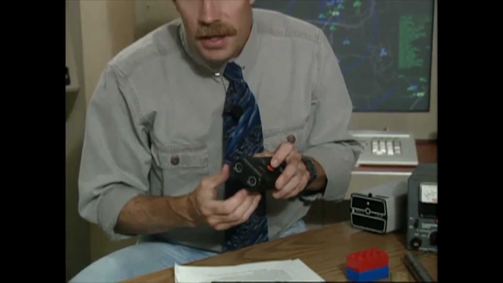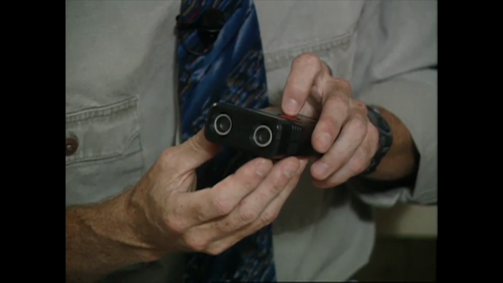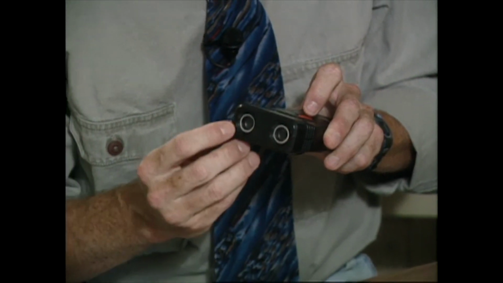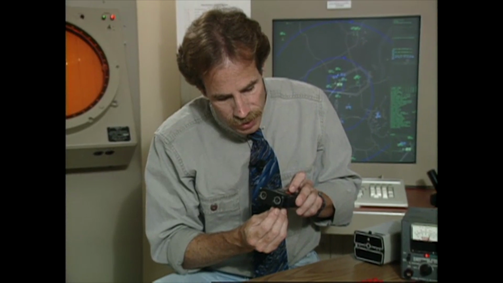Many techniques for measuring distance use the principle of time of flight of some wave to make the distance measurement. For example, this ultrasonic distance measuring unit here is used for measuring the dimensions of rooms. When I push this button, an ultrasonic wave is emitted from this transducer, is sent out and bounced off the wall. The reflected wave is picked up by this second transducer over here. If I measure the round trip time, I can figure out the distance to the wall.